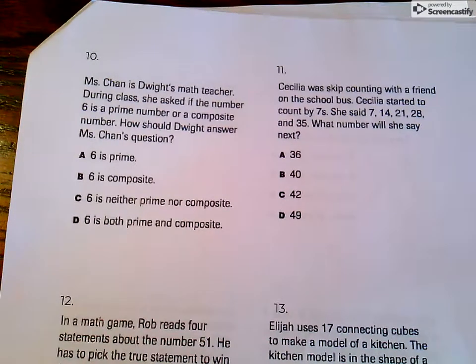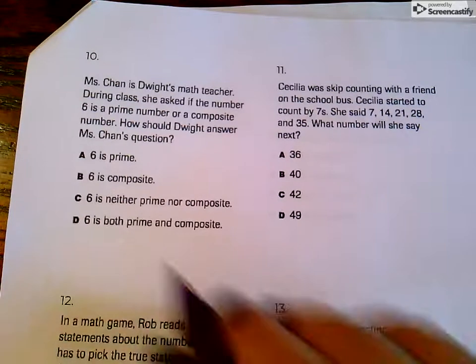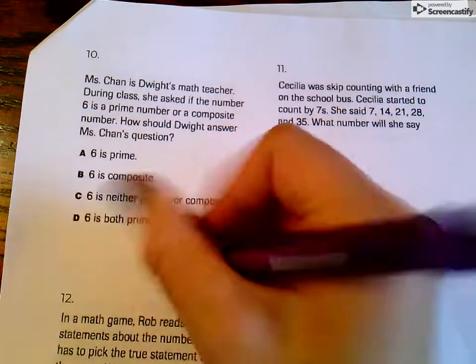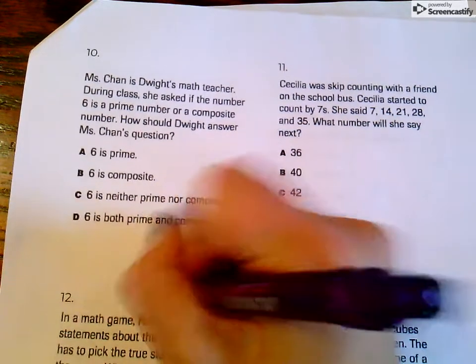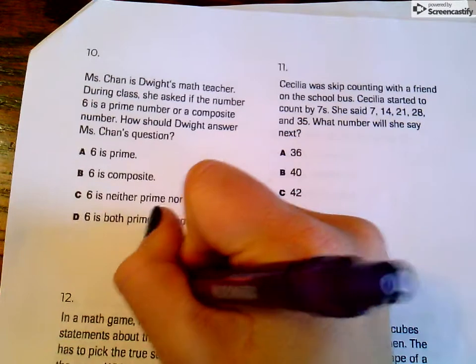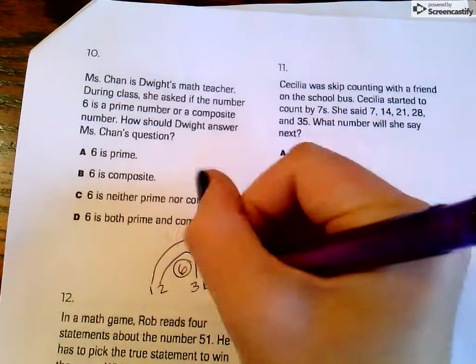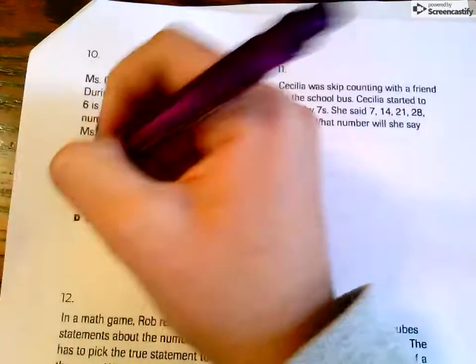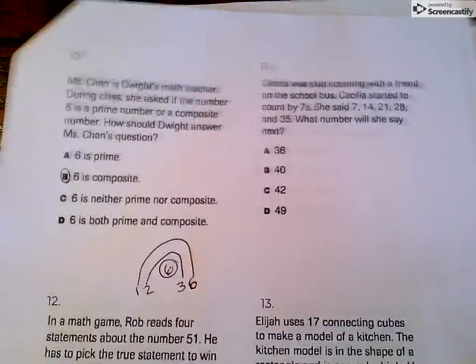All right, Miss Chan is Dwight's math teacher. During class, she asked if the number 6 is a prime number or a composite number. How should Dwight answer Miss Chan's question? Remember, prime only means it has 1 and itself as factors. Composite means there's multiple. So if you were to draw a rainbow, you would see there's 1 and 6 and 2 and 3 to get you to 6. So this would mean that this is a composite number. There's more factors. So 6 is composite.